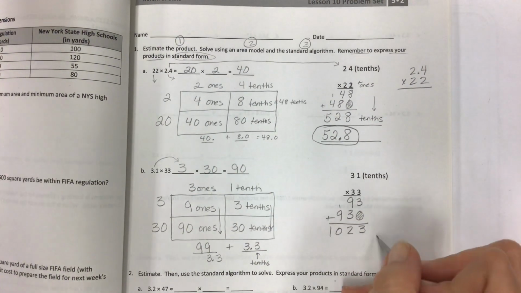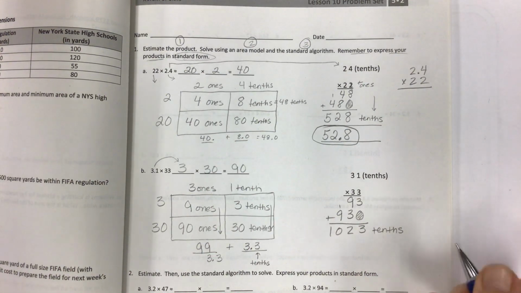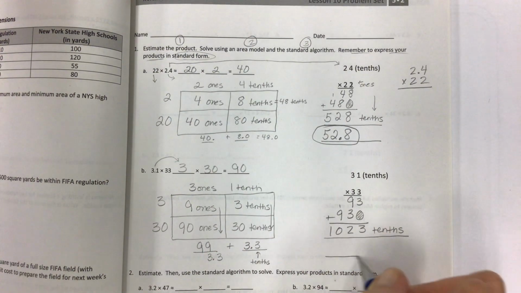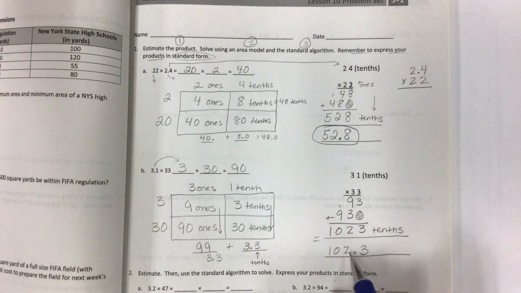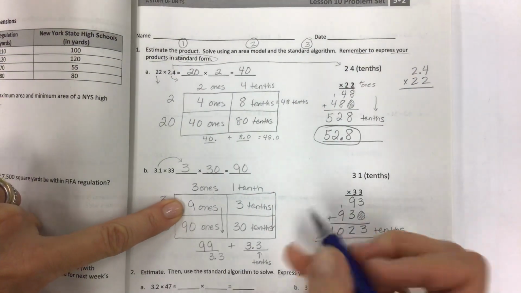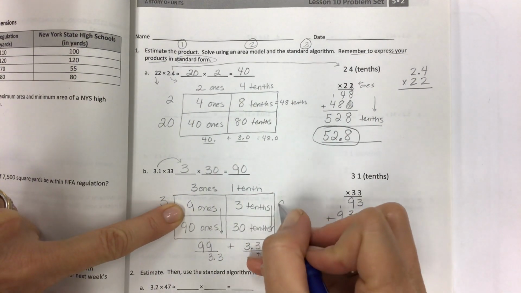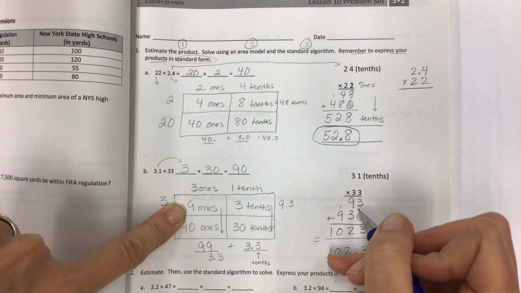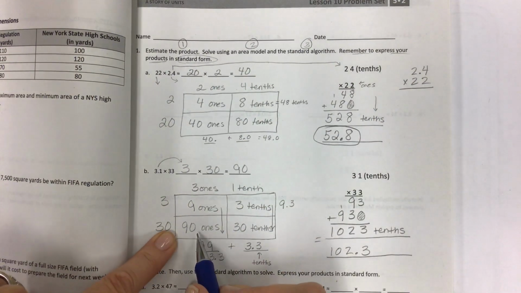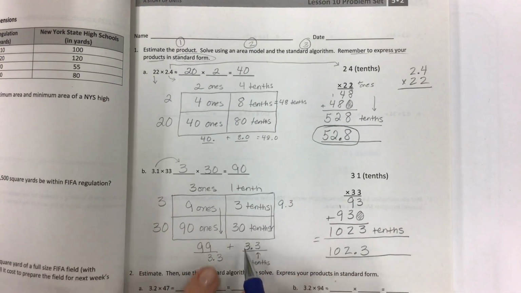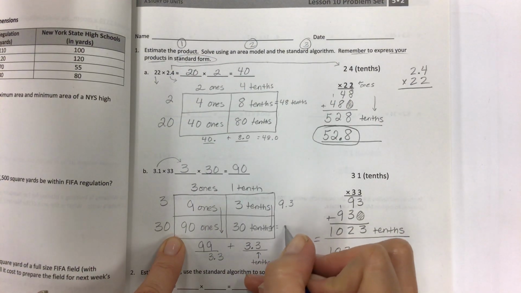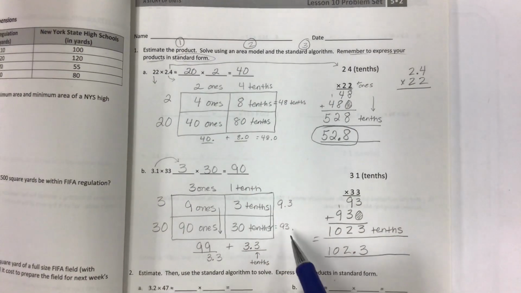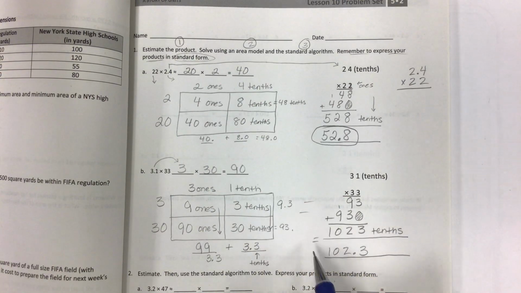So there we go. But this is really tenths. And so in standard form, we have our answer of 102.3. And that's your final. And again, if you want to connect, 9 ones plus 3 tenths would be that 9.3, which would be here. And then the 90 ones and 30 tenths, be super careful because that's 93 ones. Okay, so it should be aligning in the same way that it was before.